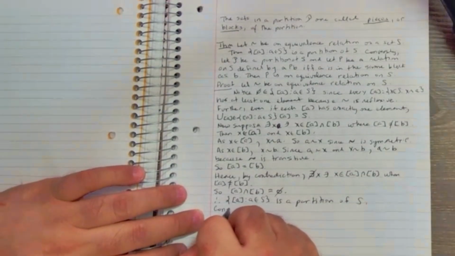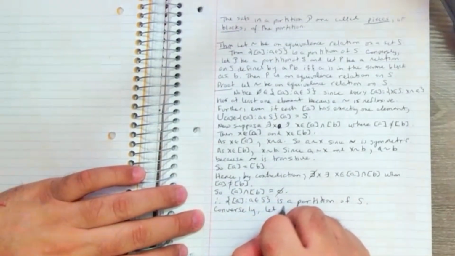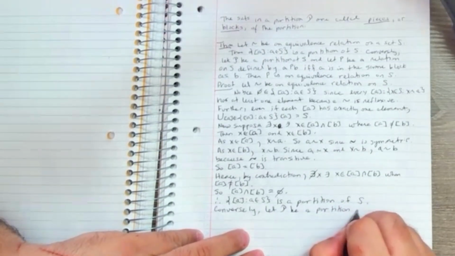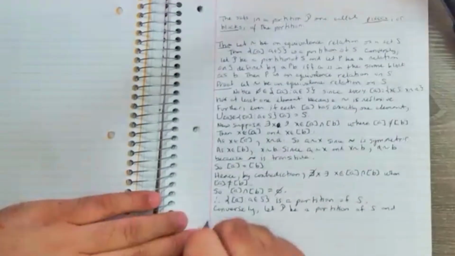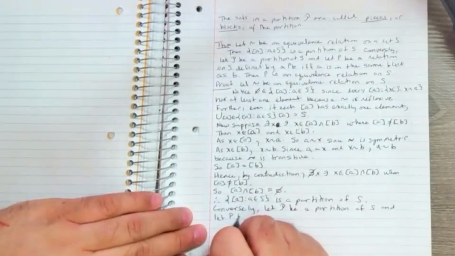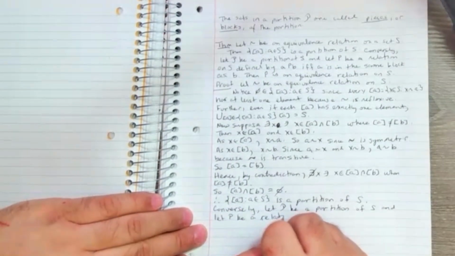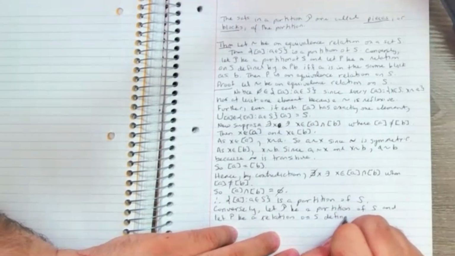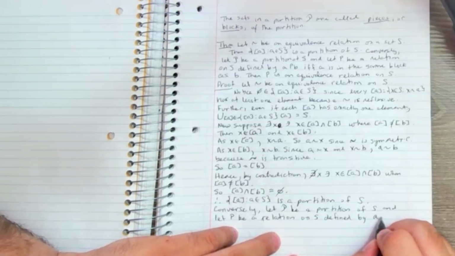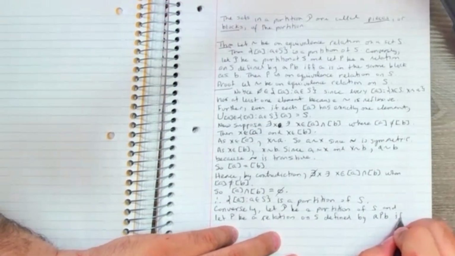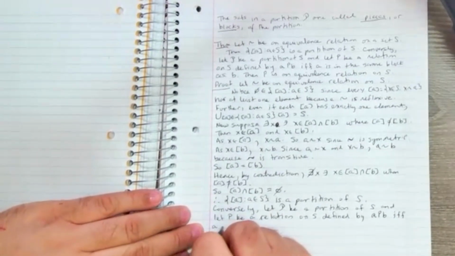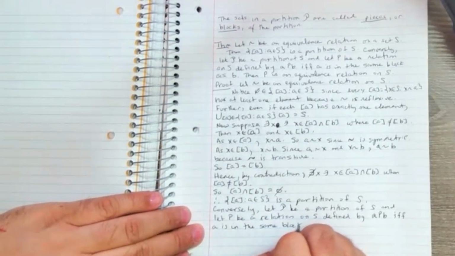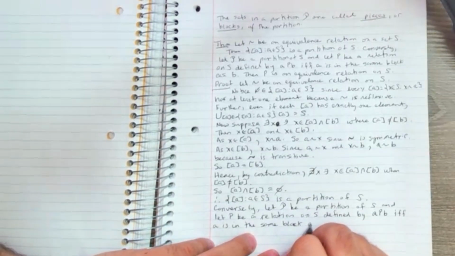So conversely, let script P be a partition of the set S, and let P be a relation on the set S defined by A is related to B if and only if A is in the same block as the element B.